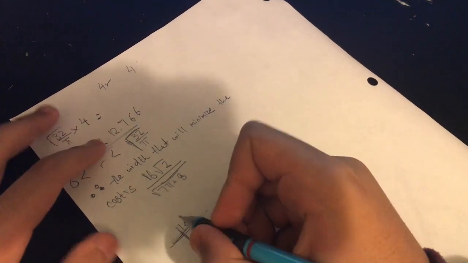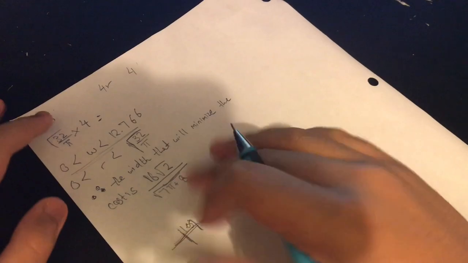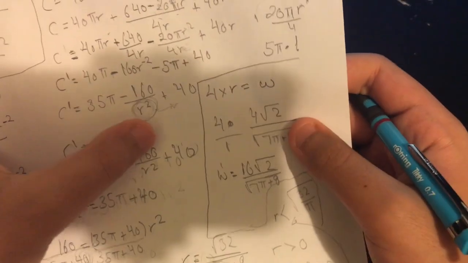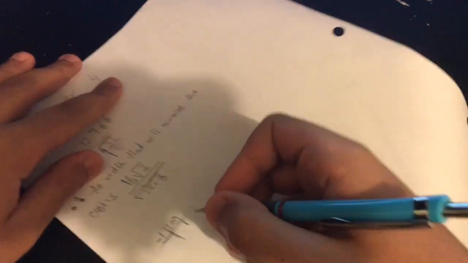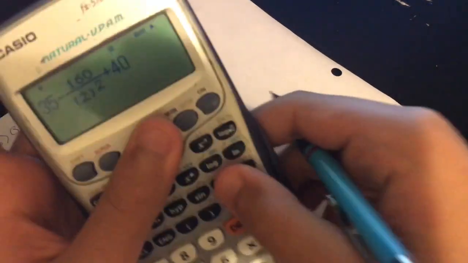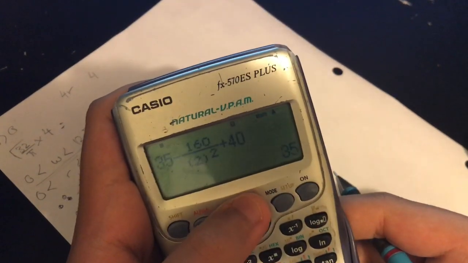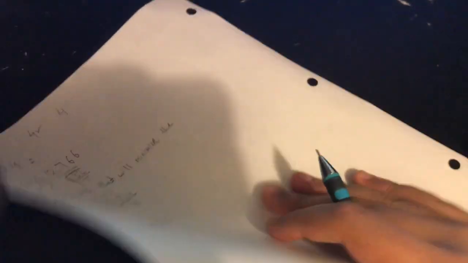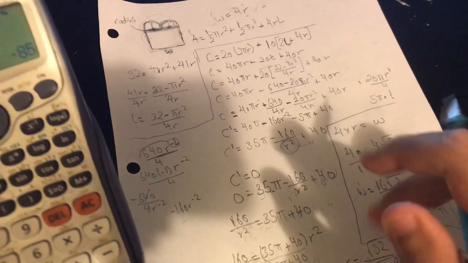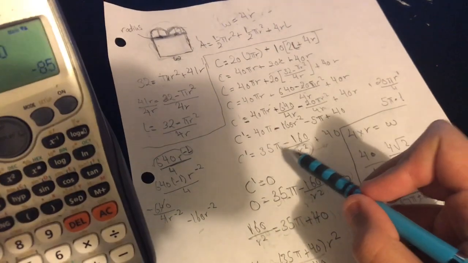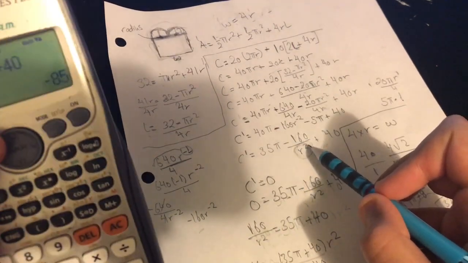We choose a number before it. We can't choose 0 because it will make the denominator equal to 0. So let's choose -1, for example, and 2.